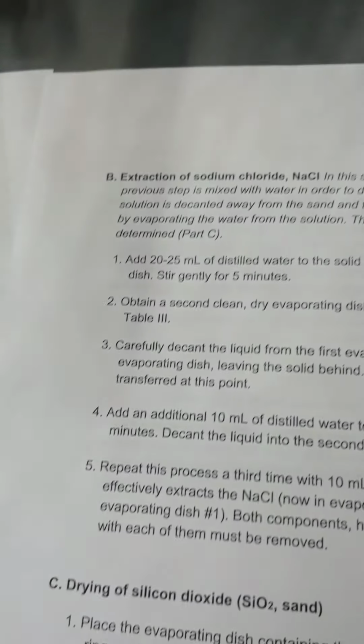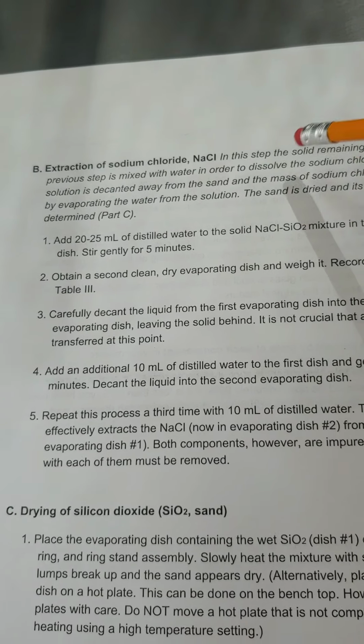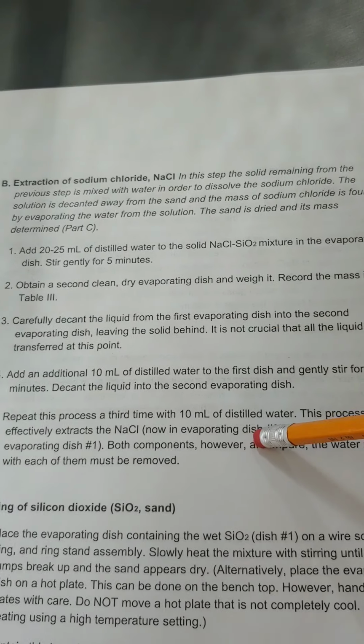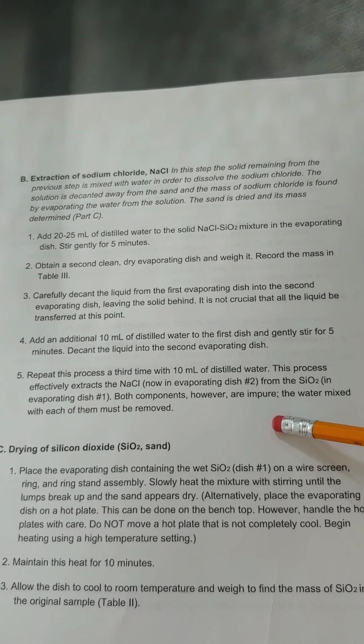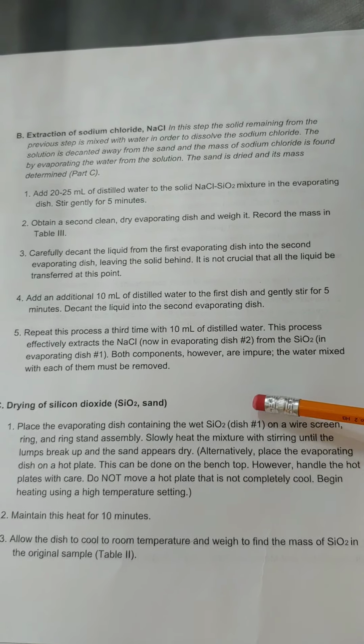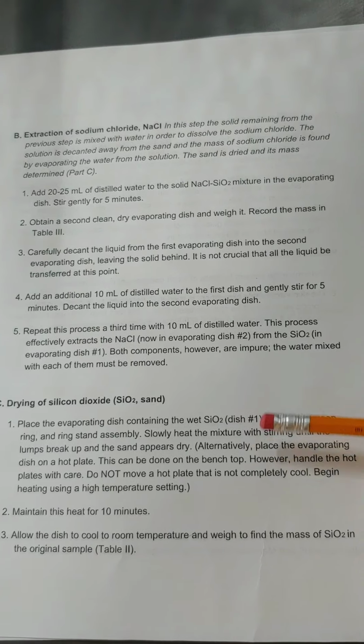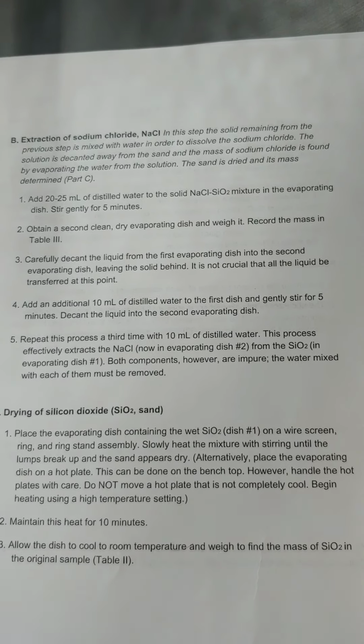So on the report on the laboratory, I'm going to be working through part B of the lab. And then when I get to the end of that section, I'll come back and explain that now I'm going to go through the process of drying the sand and drying the salt at the same time.